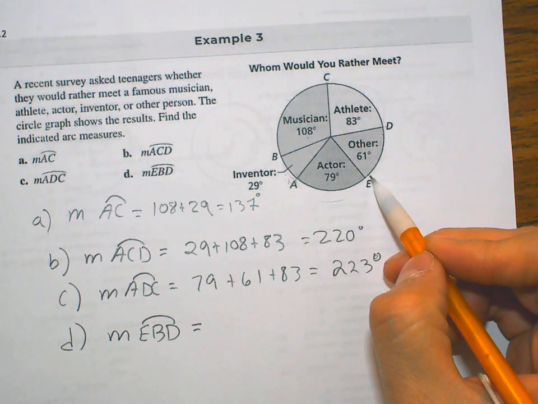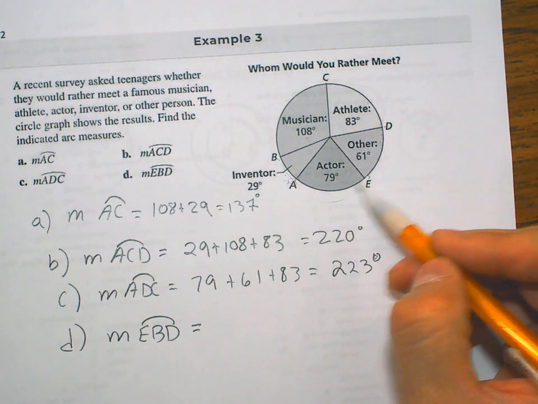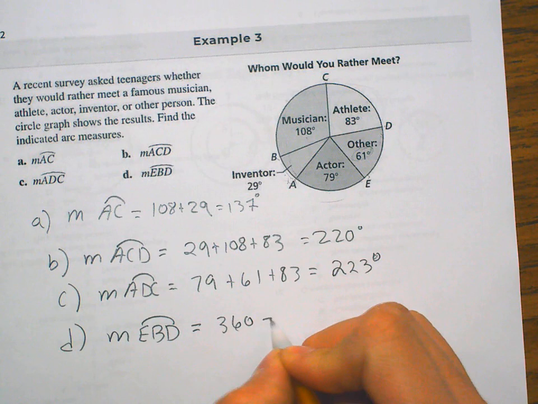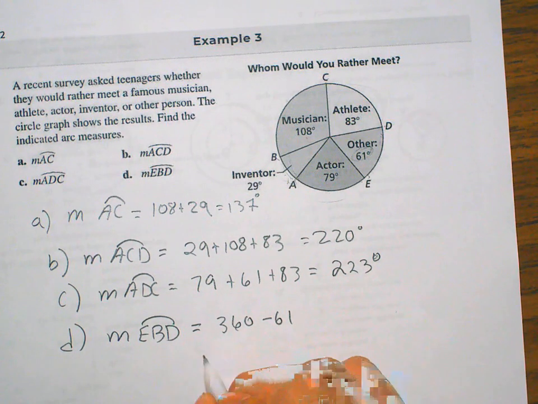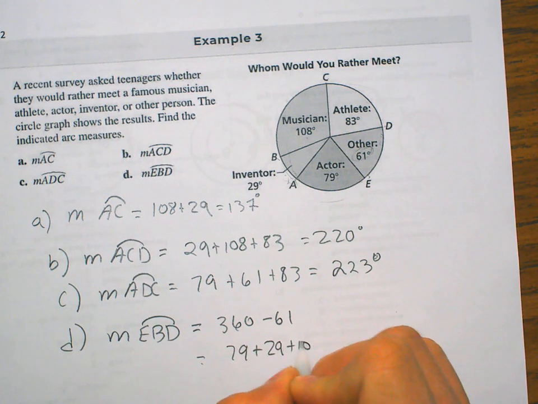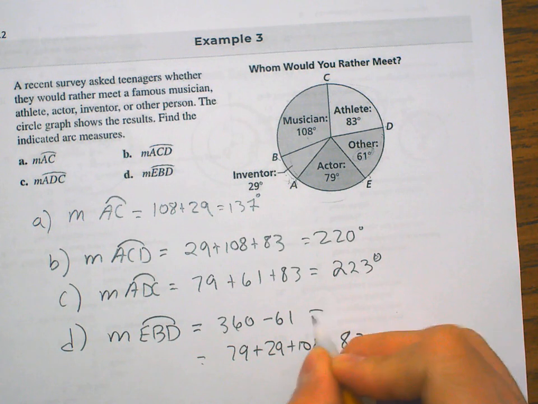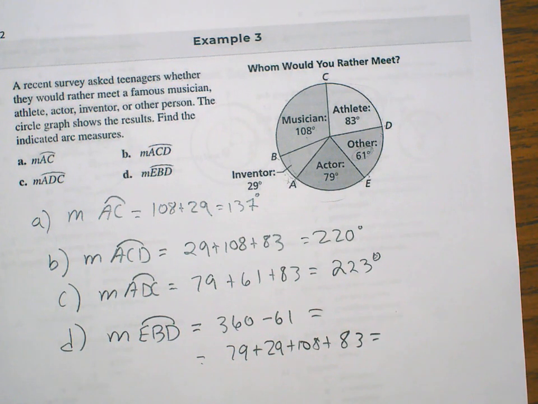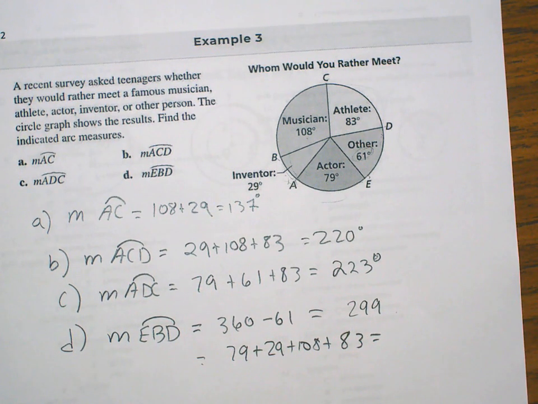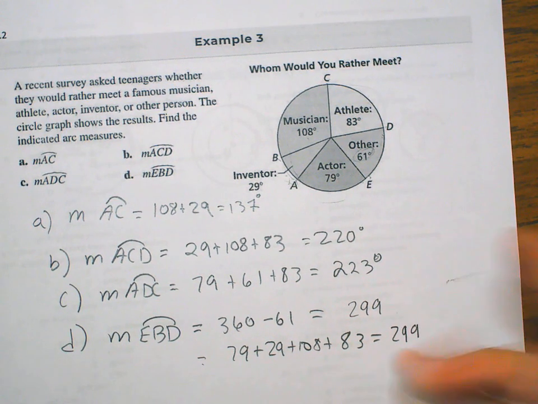So EBD, that's pretty much everything except 61. So I could add all of these, or I can do 360 minus 61. Or I can simply add 79 plus 29 plus 108 plus 83, and I'm going to get exactly the same thing. So I get 299, and if I were to add up all these, I'm pretty sure I would get the same number. So let me just add them just in case. Yep, got the same number, 299. All right, so that, ladies and gentlemen, is example number 3.